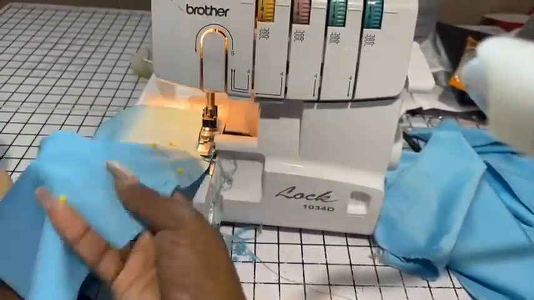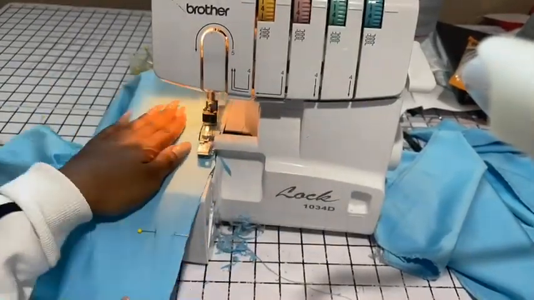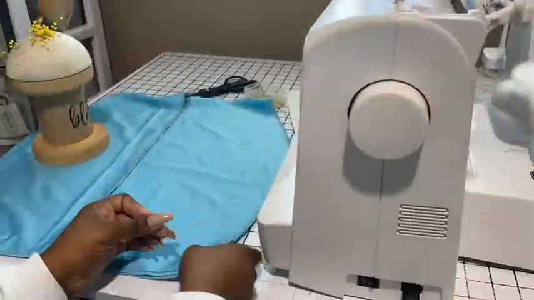So I'm just serging everything together now, and then I end up sewing it together down the side. So I serge first and then sew.